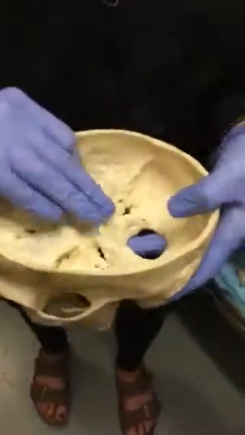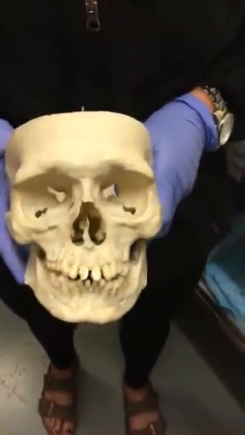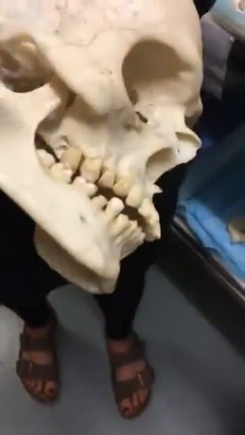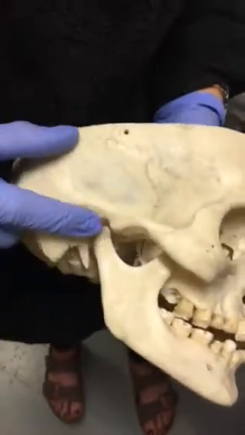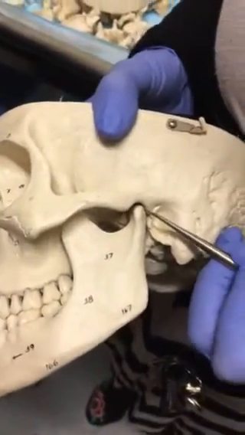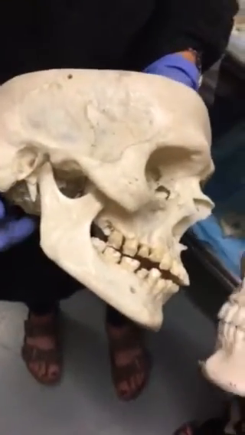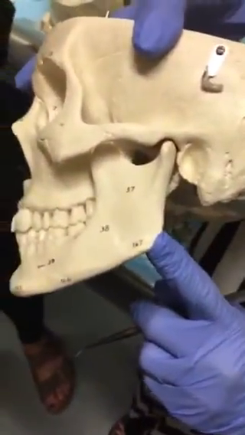Okie dokie. Then the mandible. The mandibular condyle. The mandibular condyle is the one that connects to the temporal bone. Okay, here it is on the molded. Then the mandibular ramus. That's this flat part. Mandibular angle. Here on the molded. Okay.